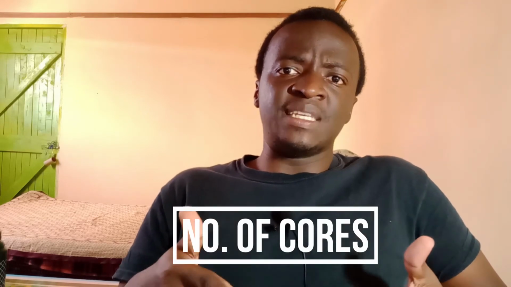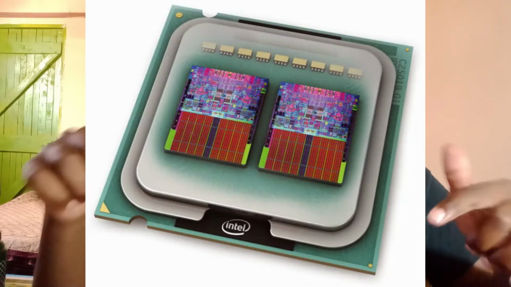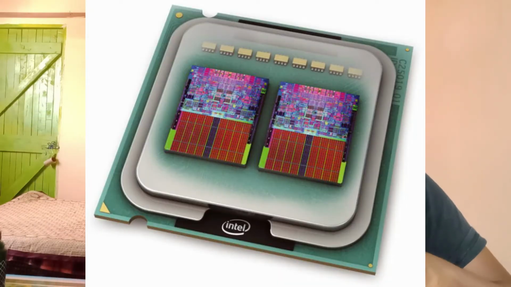The next thing you can look for in your processor is what we call the core. The core is simply an individual processing unit within a computer's CPU. So simply it's like a sub CPU within a main CPU. Originally CPUs had just one single core. That meant that the physical CPU had a single processing unit within it.